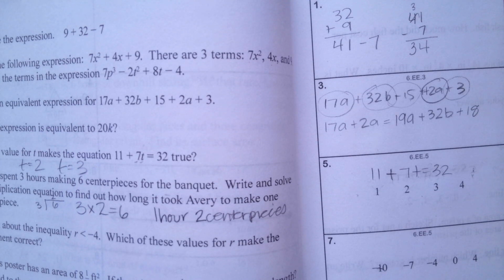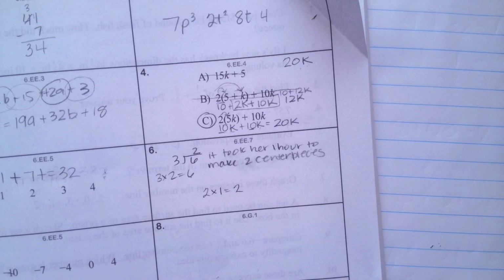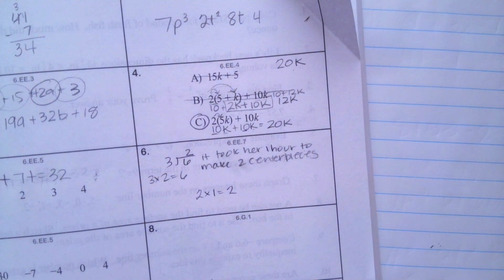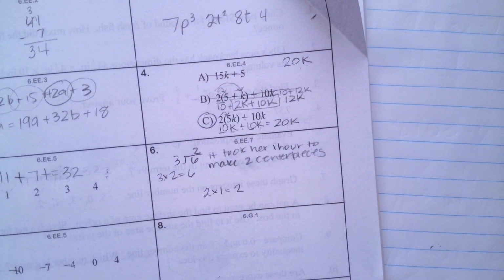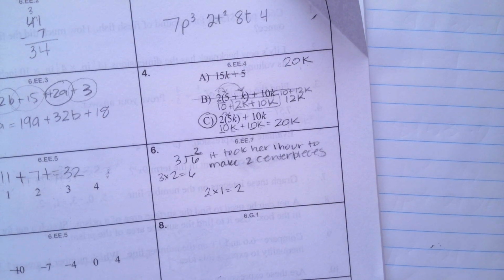So, would the answer be, it took her 2 hours? Yes. It took her 2 hours. No. So that is not correct. It did take her 2 hours, but that's not what they're asking. That's not what the question is asking.